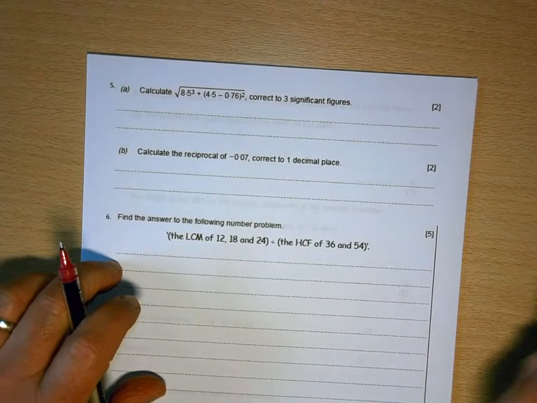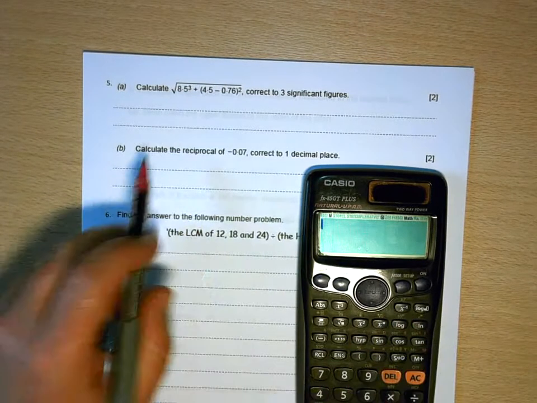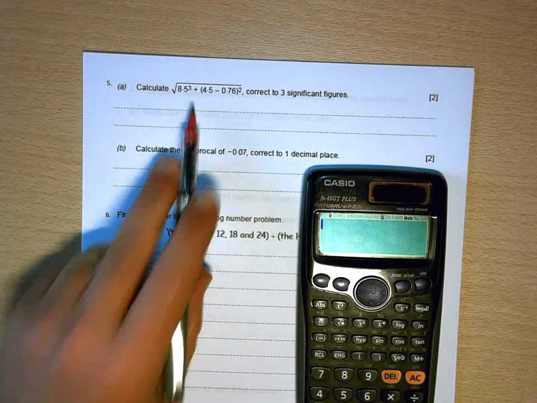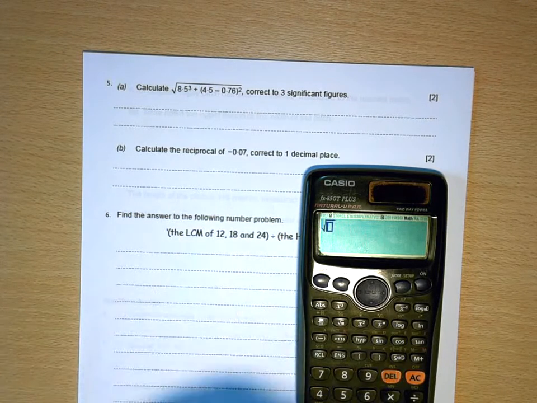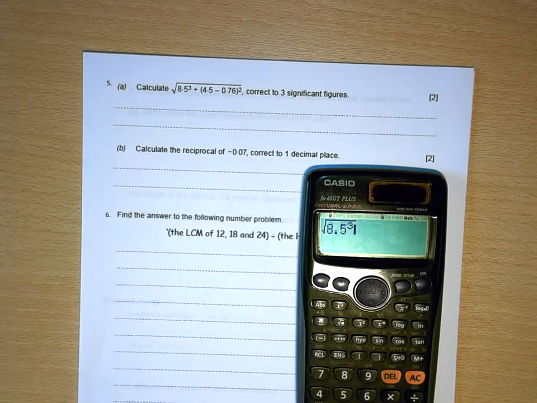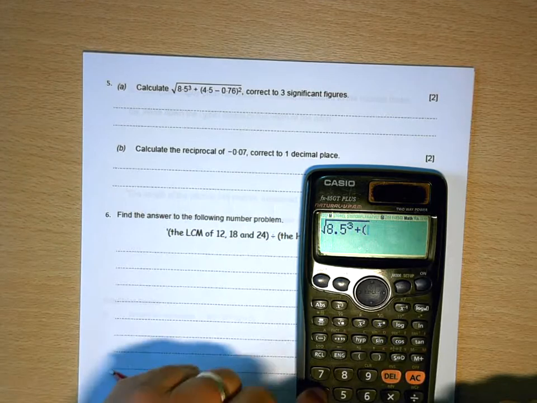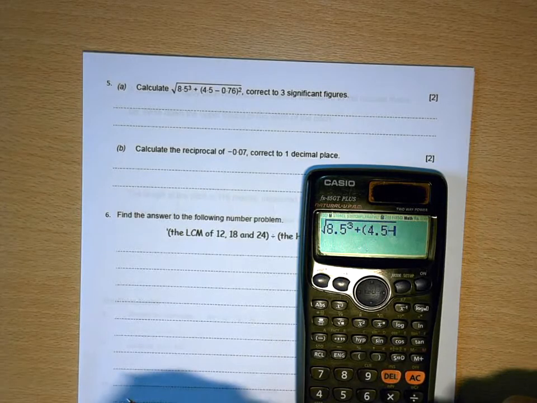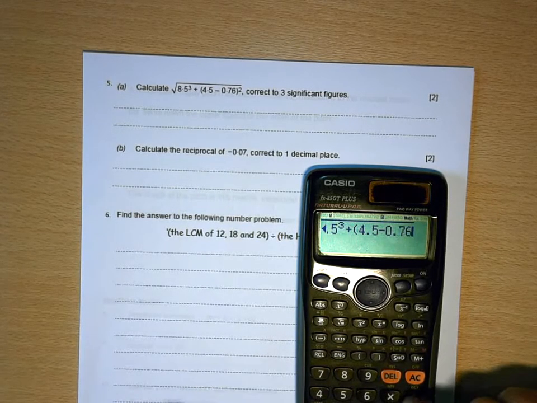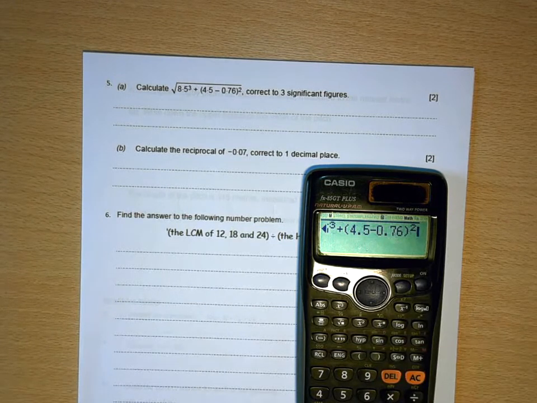Question 5 is a calculator question where we need to round our answer. So we can type this onto our calculator exactly as we see it. Square root button. 8.5 cubed, there's the cube button, plus open bracket 4.5 minus 0.76 close bracket, squared button. So there we are, we've typed it in. That gives us this answer.